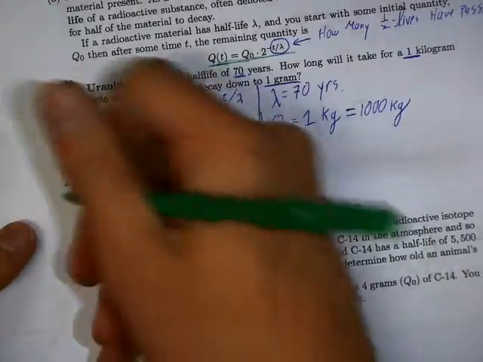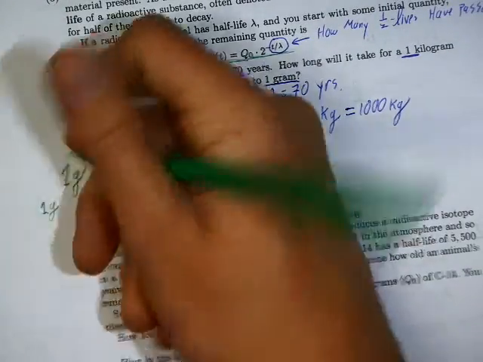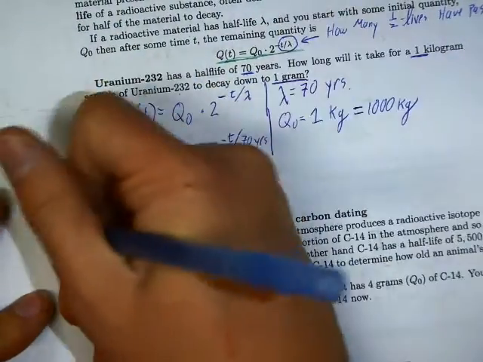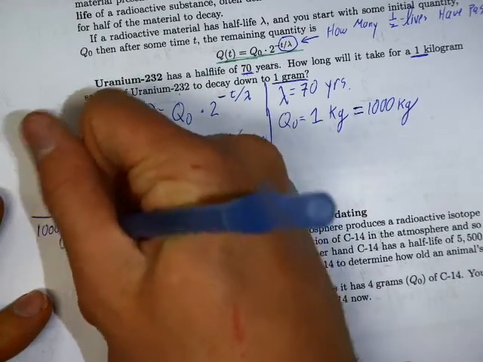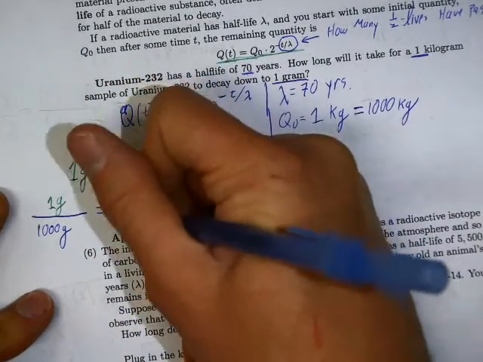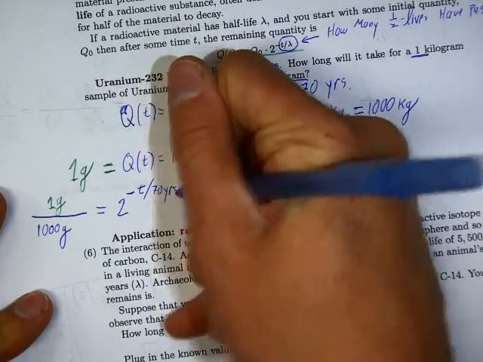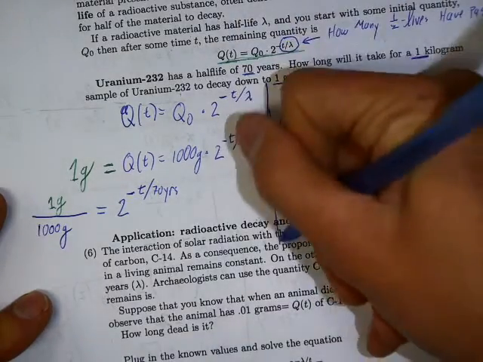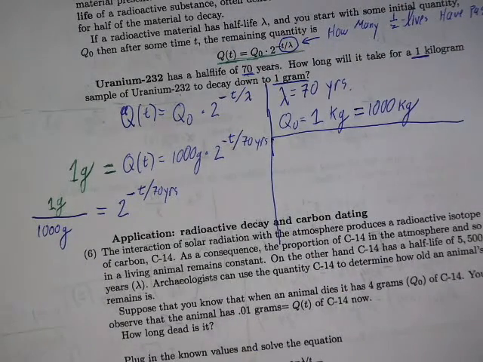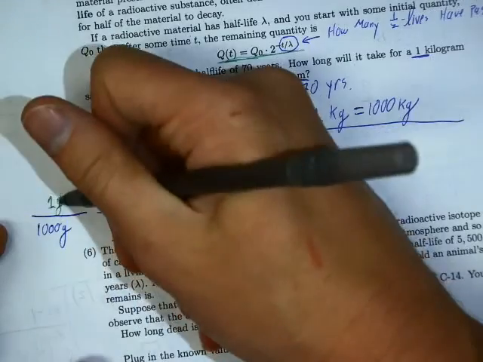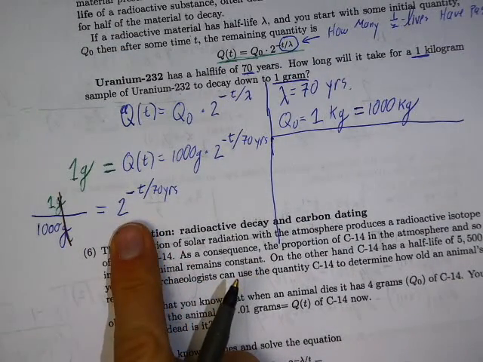So dividing both sides by, not even 1,000, but 1,000 grams. I want to keep track of the units. I'll see 1 gram. I'll keep the color coding, that's in green. 1 gram divided by 1,000 grams is equal to 2 to the negative t divided by 70 years. All right, well, let's cancel some things. Do you see anything that cancels or simplifies? The grams. Grams cancel. And that's nice because an exponent is only ever going to be just a number.